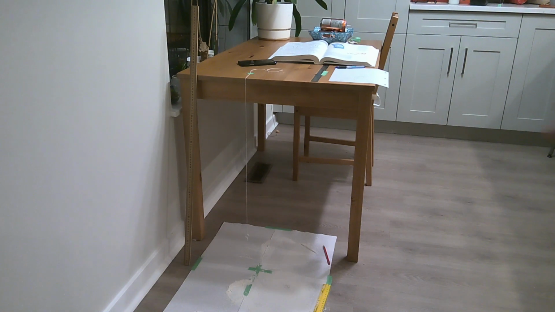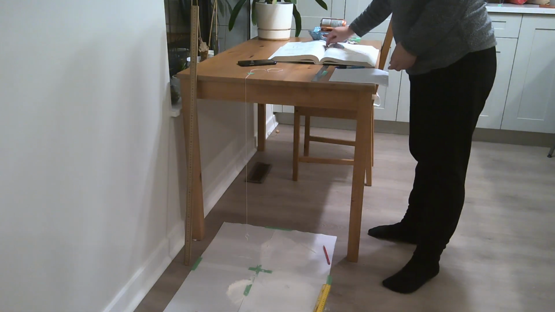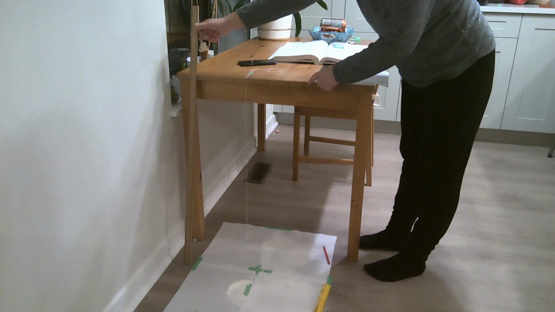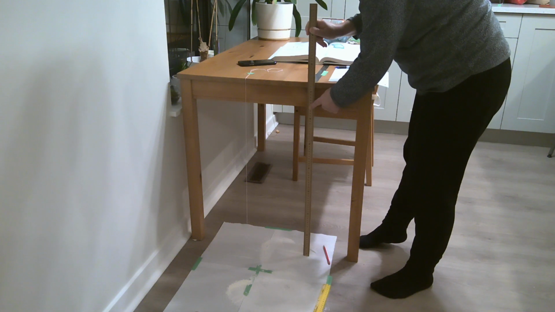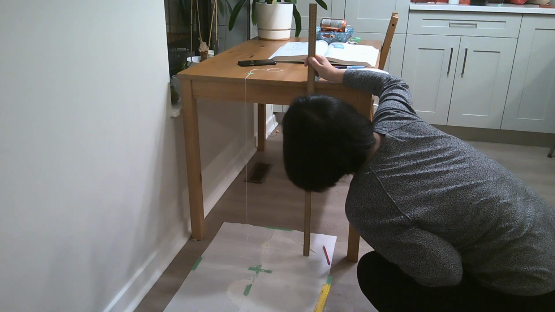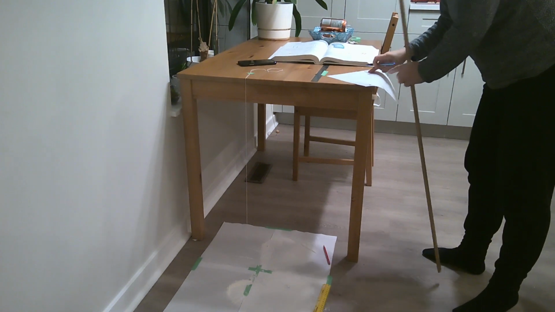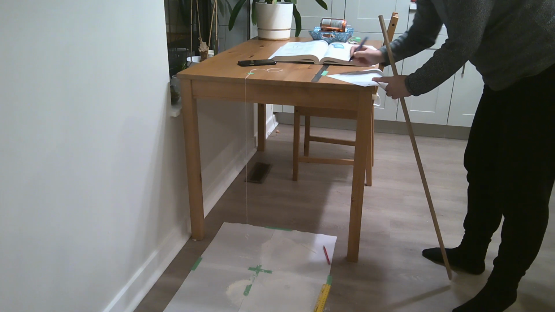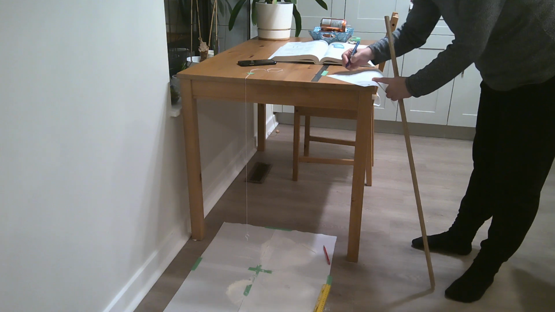One is the height of the table. We want the height of the table where the marble leaves the desk. So let's take a look. The marble leaves right there. So we turn our ruler here and make sure it's straight and take this reading, height of the table. Okay, 73.4. Right, 73.4 plus or minus, for parallax and straightness, I'll give it 0.2 centimeters.